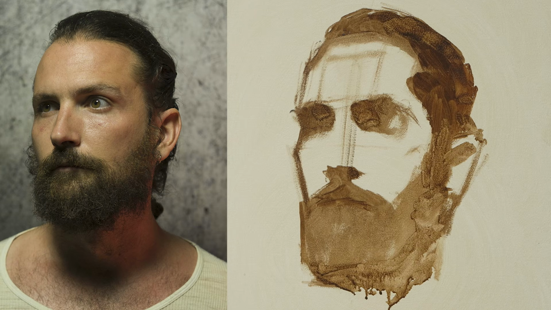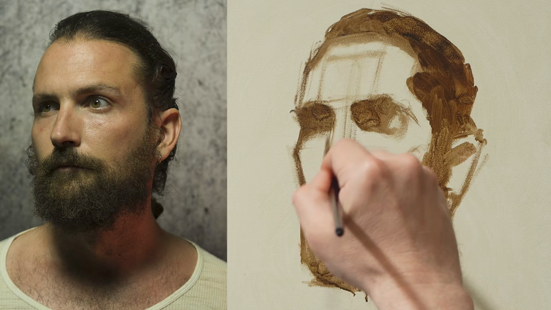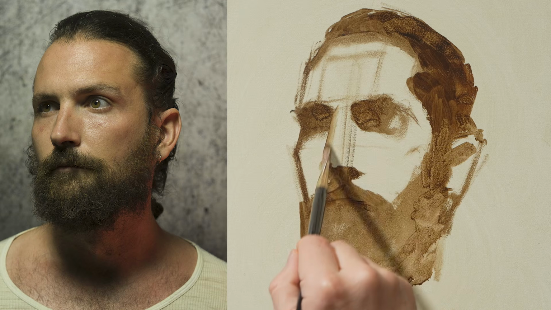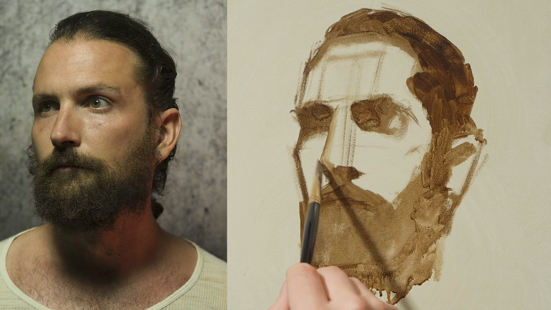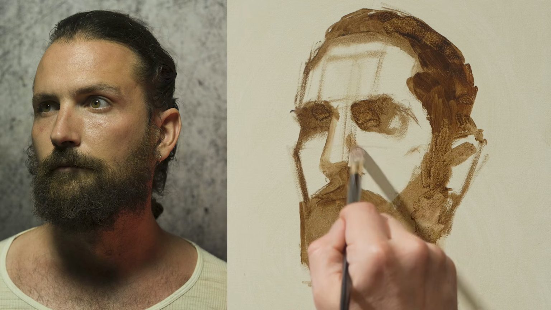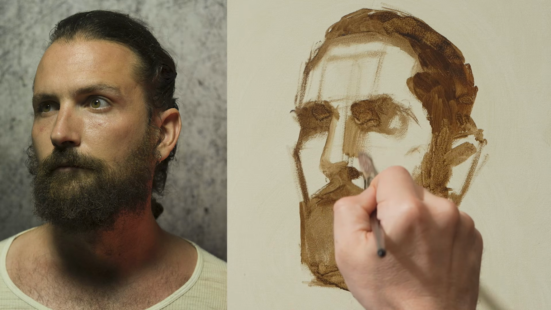So what is next? Next, we need to find the placement and the design of the nose, which is going outside, so it is more like a wedge.